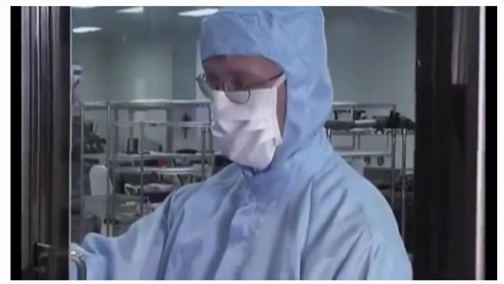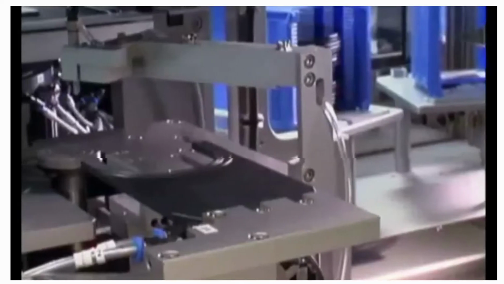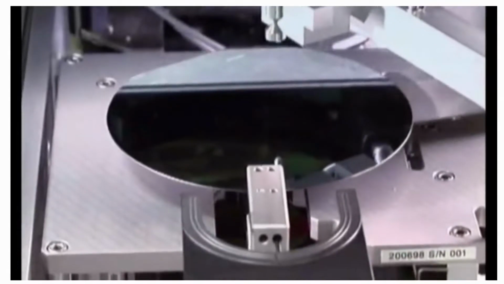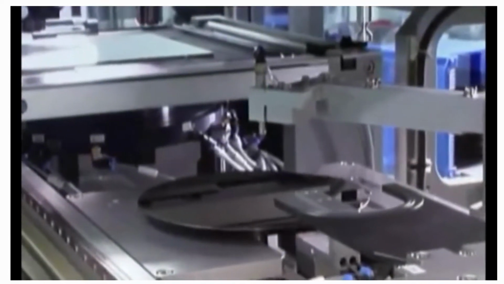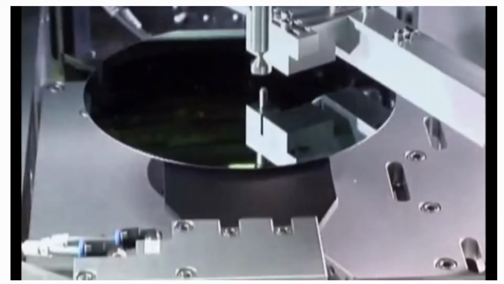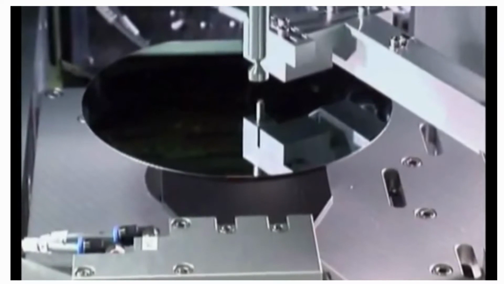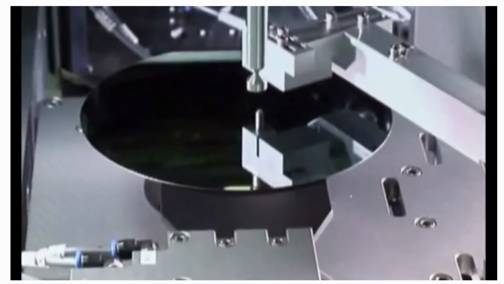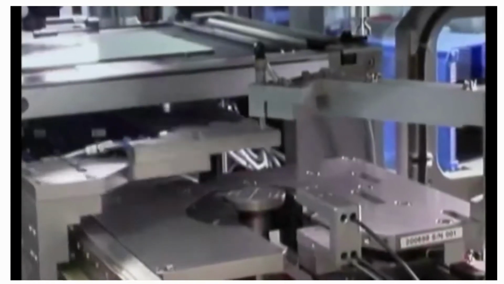Now, let's slow the process down and take a closer look. First, the wafer is pre-adjusted onto the pre-aligner in preparation for the ensuing alignment. A linear transport system loads the wafer onto the exposure chuck, which, together with the robot arm, guarantees the optimal and flexible handling of the substrate.